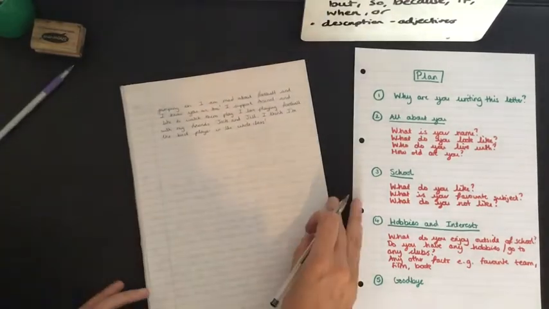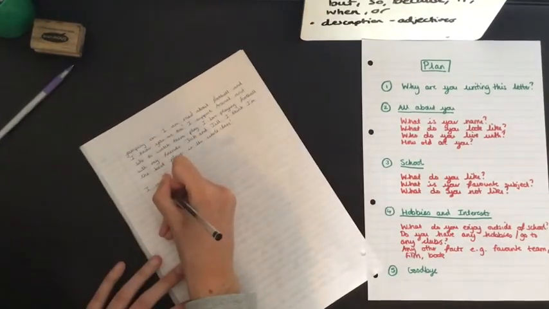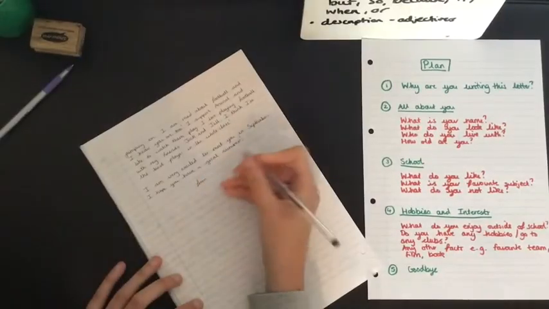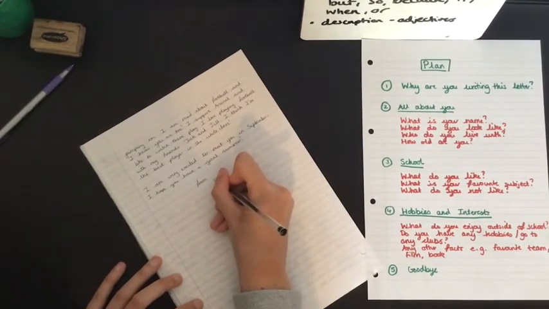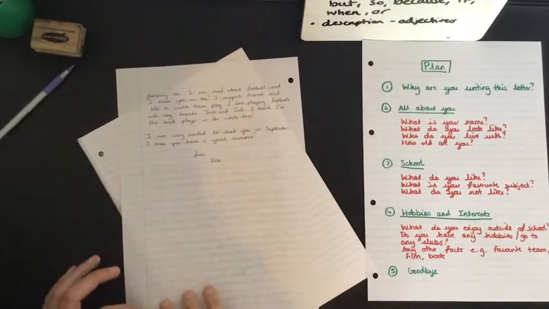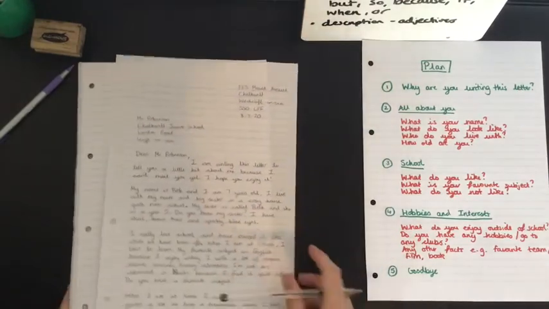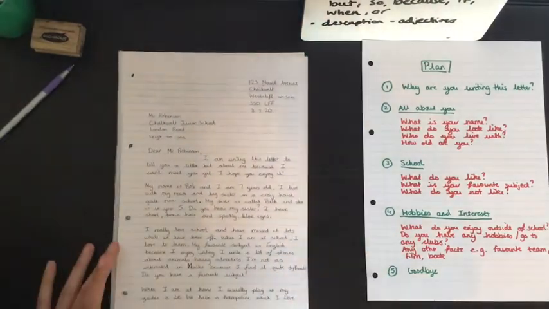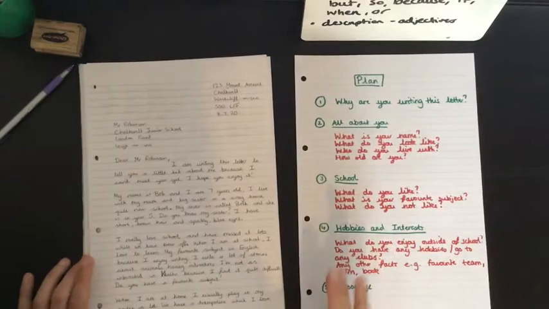And then sign off with who it's from. So, from Bob. And that is how you would write a letter and how you could set up your letter.